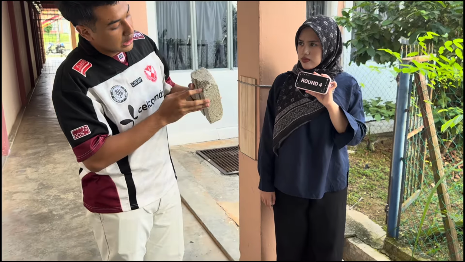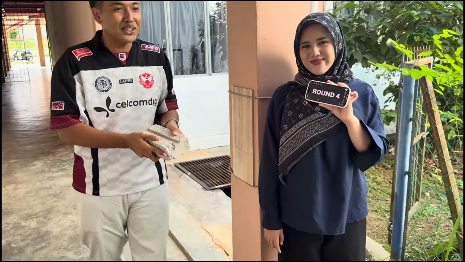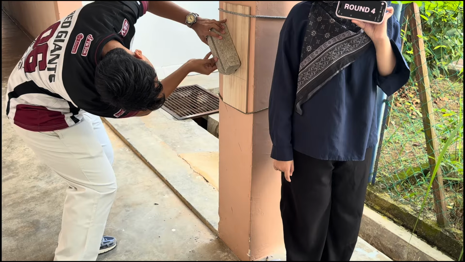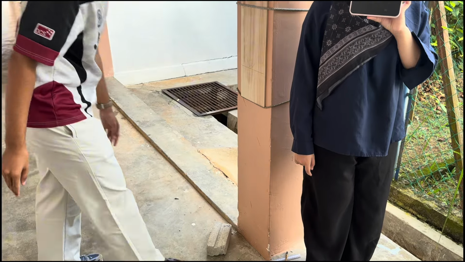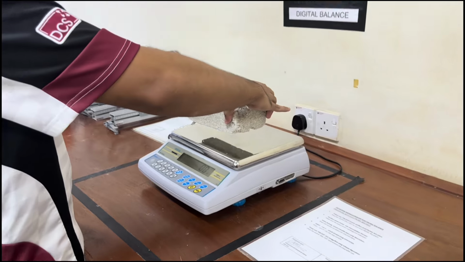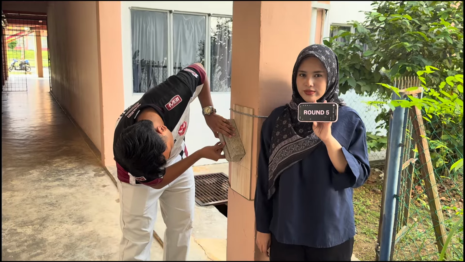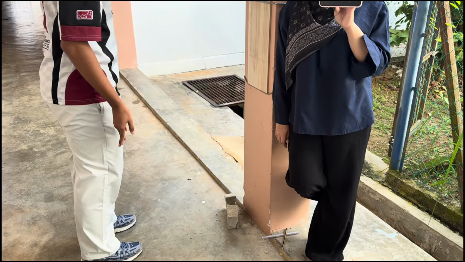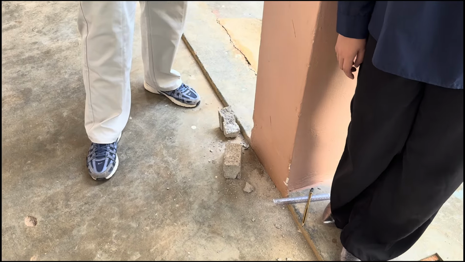You can see the brick has a crack. Okay, so let's go to the next round. Fourth weight after the drop test. Final round. Drop it. So we can see the brick is broken.